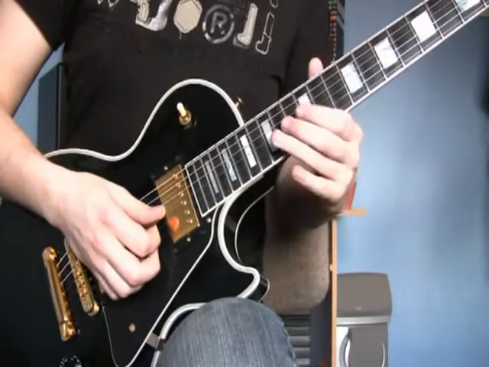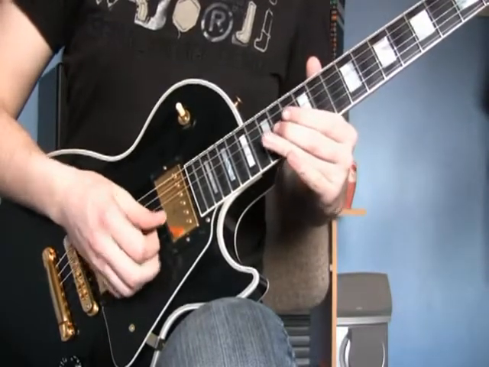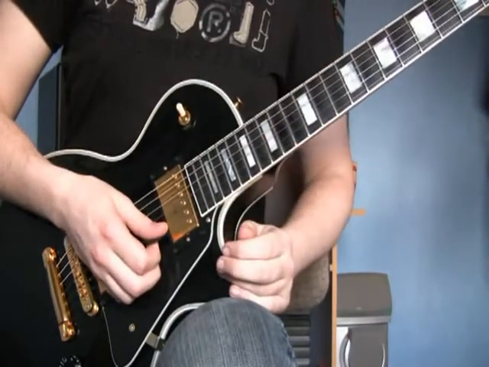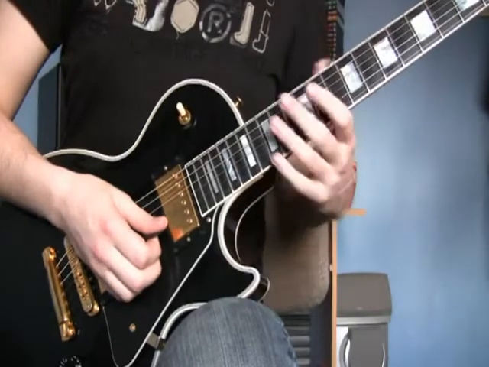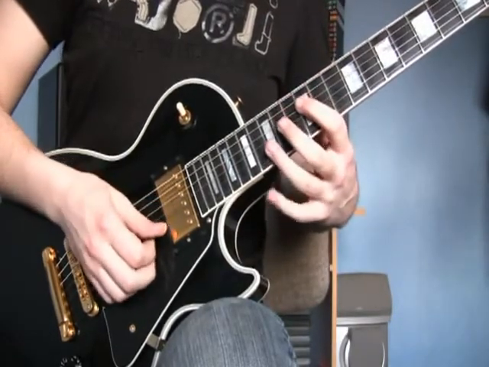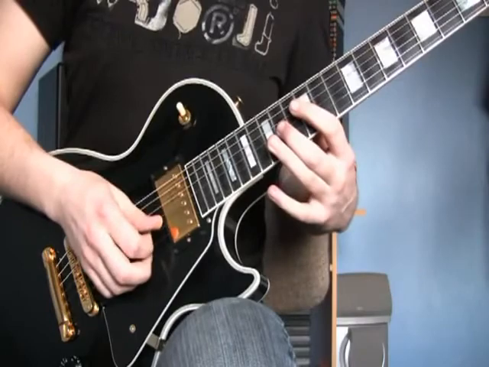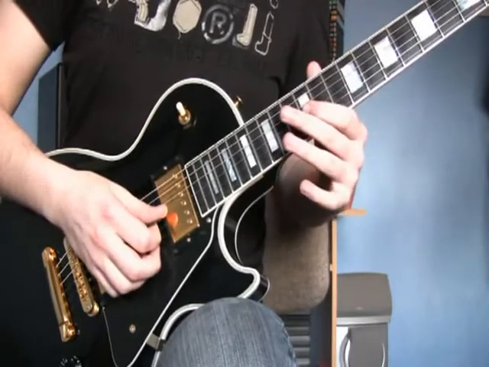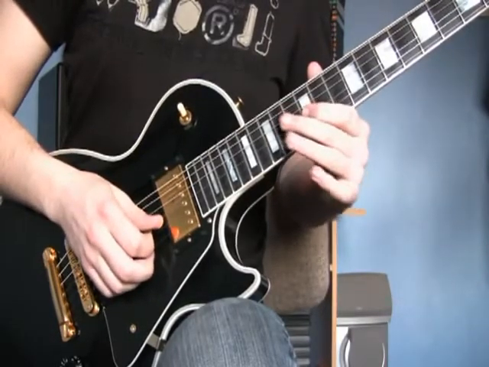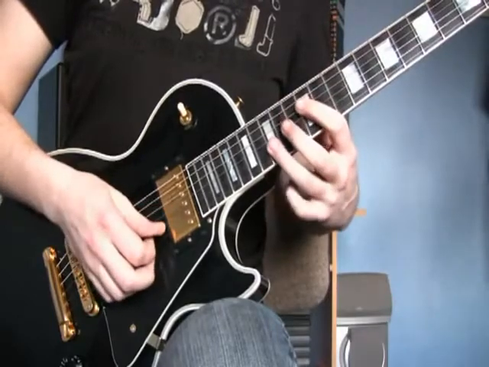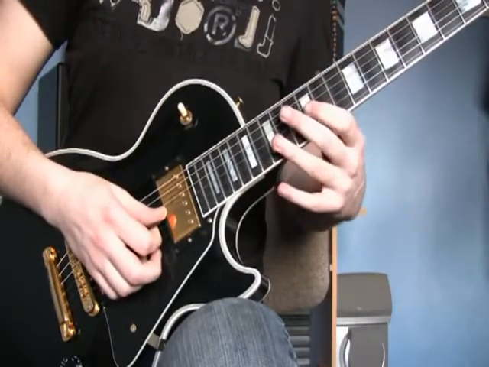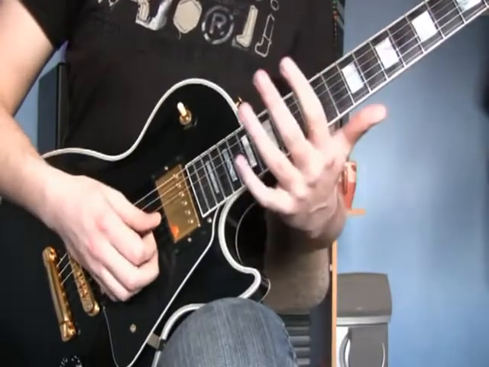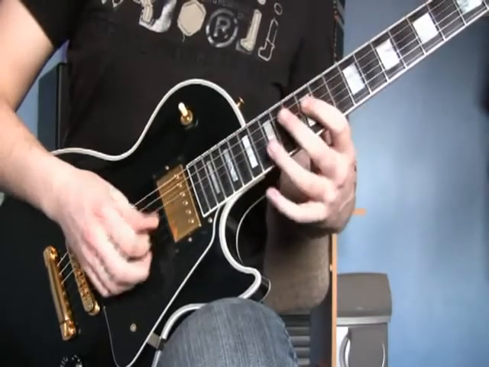The next note is with your middle finger, which is the A note, okay, and it's on the G on the 14th. So we have down, up, down, and then the 12th fret with the down again. We have down, up, down, down. Even if you just want to loop that one piece and go.